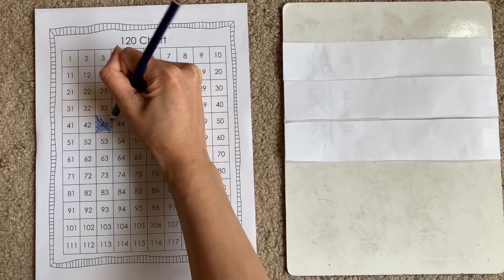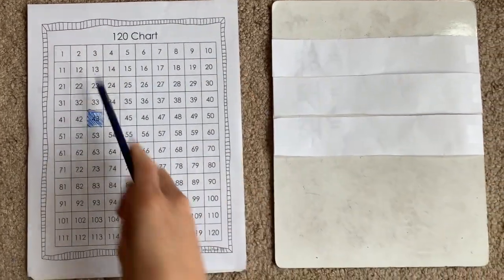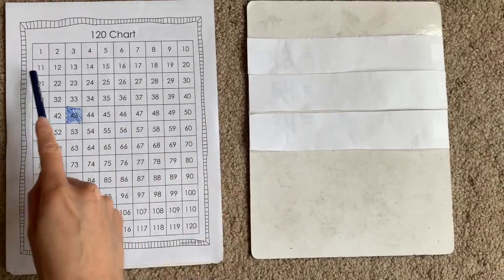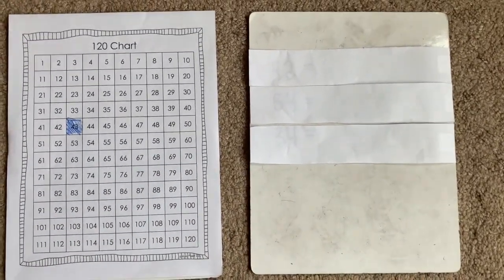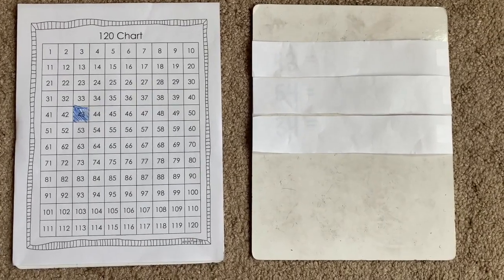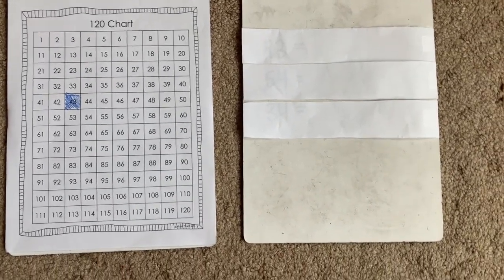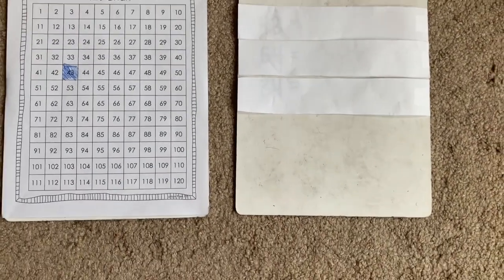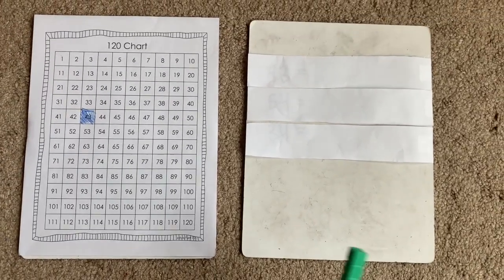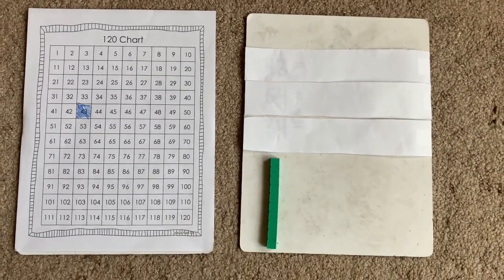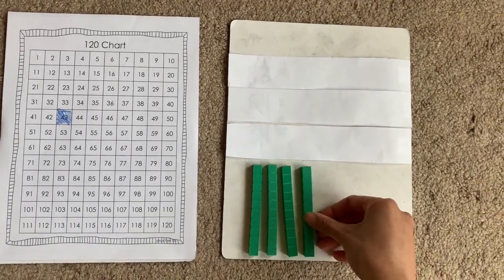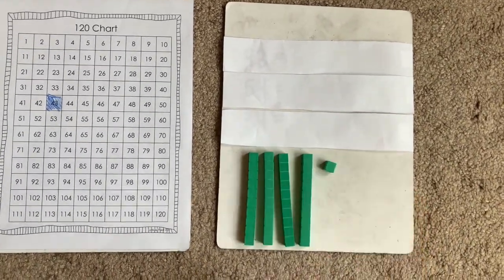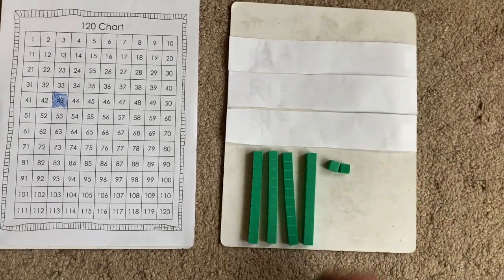Okay, so remember 43 is made up of 4 rows of 10 and 1, 2, 3 more. So starting with the number 43, let's build that with our tens cubes. 10, 20, 30, 40, 41, 42, 43.